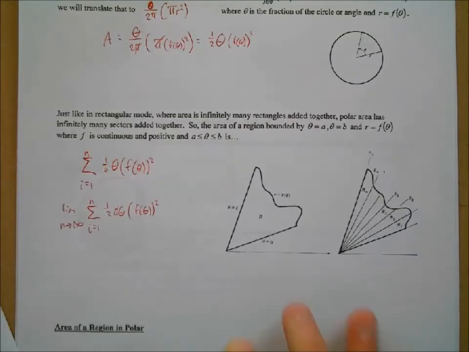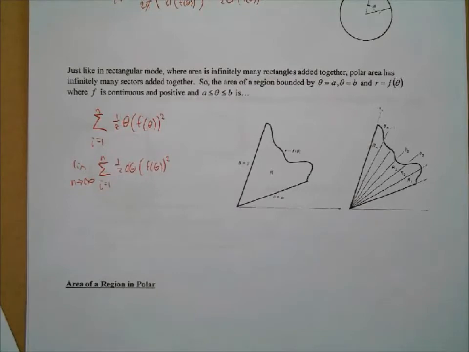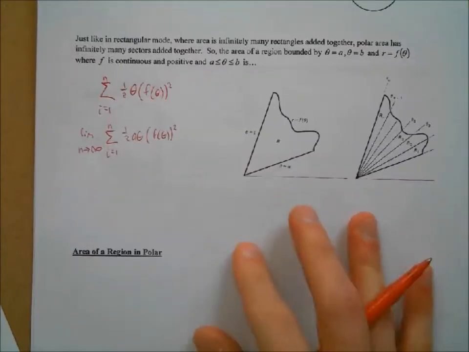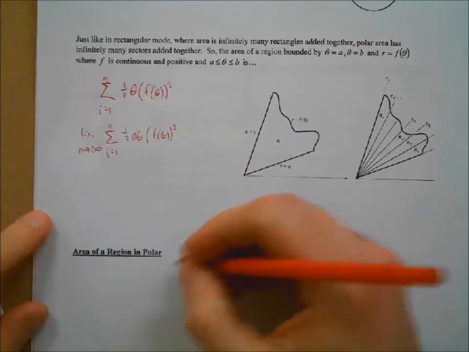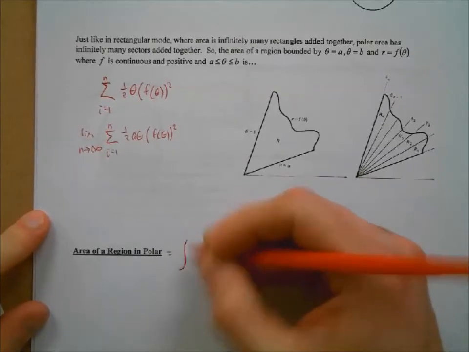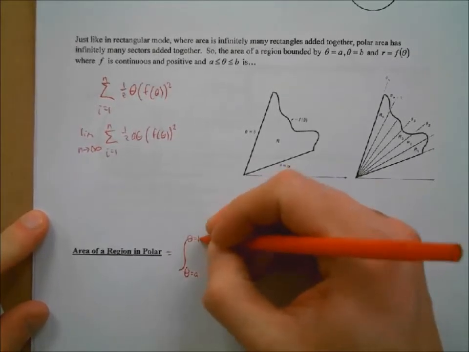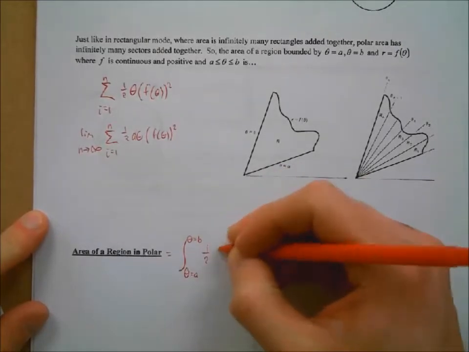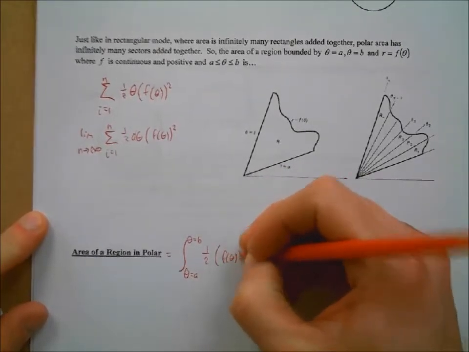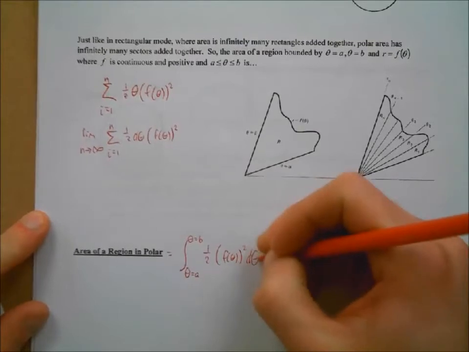And this is a familiar format that we use for integration. It turns out then that the area of a region in polar coordinates will simply be the integral from theta equals a to theta equals b of 1/2 f of theta squared d theta.